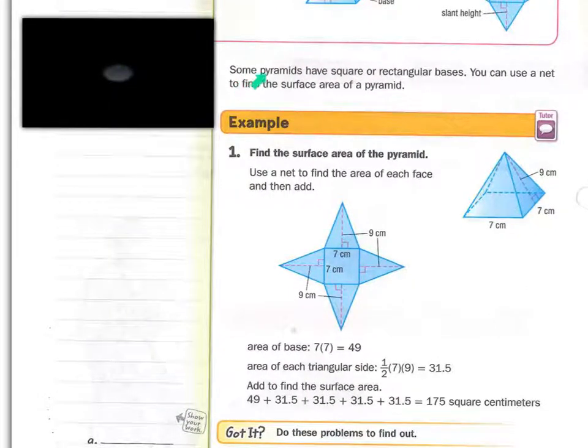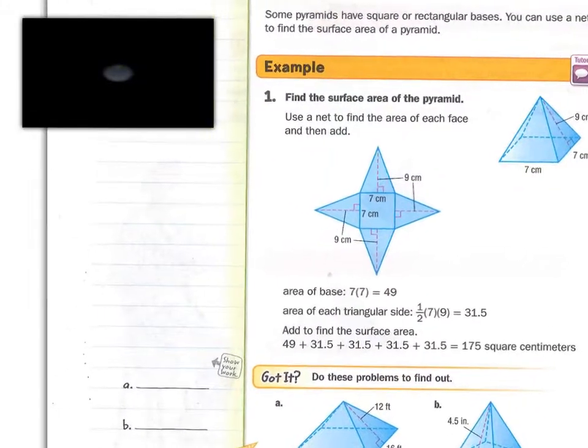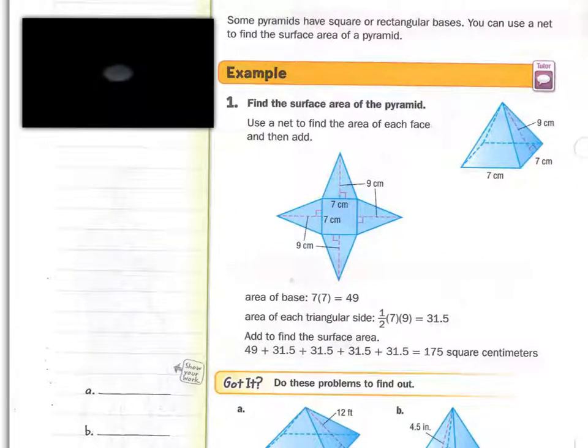Some pyramids have square or rectangular bases. You can use a net to find the surface area of the pyramid. Find the surface area of the pyramid. Use a net to find the area of each face and then add.